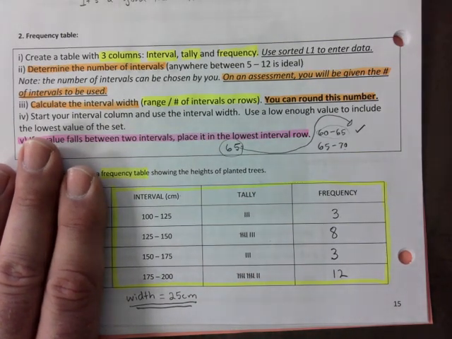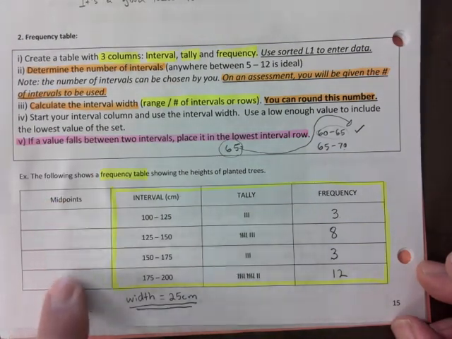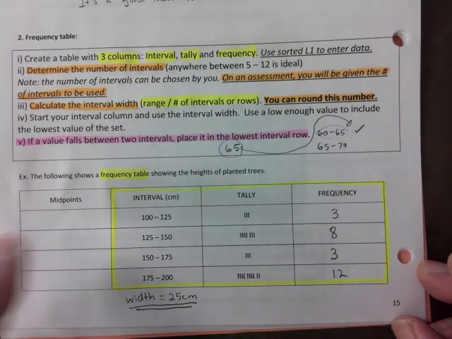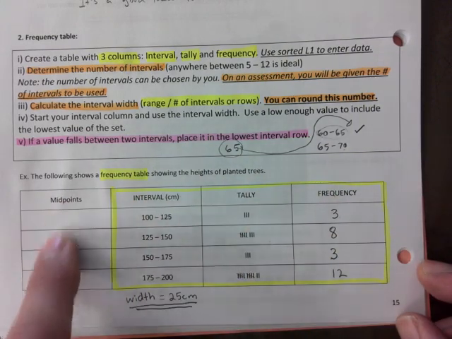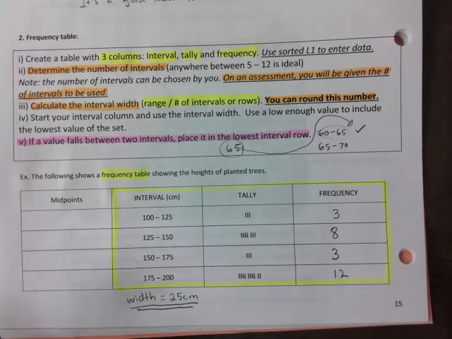I'm going to park the midpoints, we're not going to do them just yet. I'm going to come back to that later. I will always ask you to first look at the frequency table, and then we're going to deal with the midpoints a little later. Let's keep going.